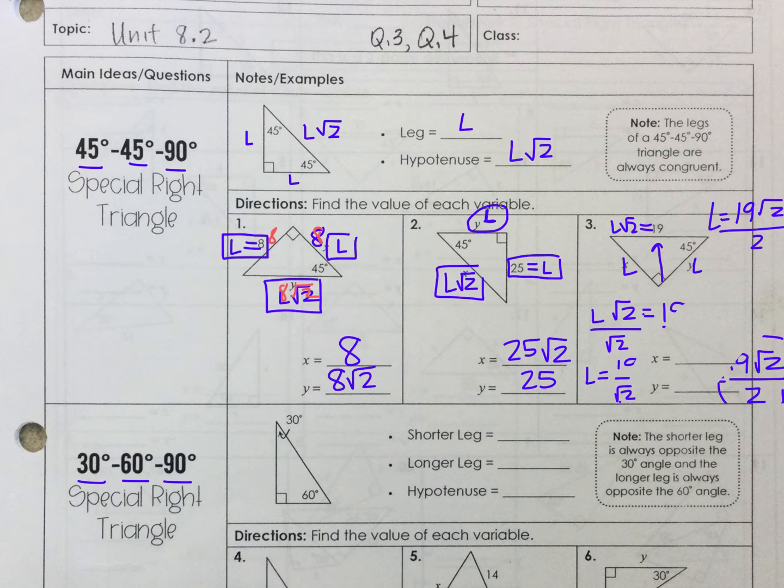So I've got to erase this to give me space. So my x, well, he's just an L. L equals 19 square root of 2 over 2. The y is an L. L equals 19 square root of 2 over 2. That's what you do when you have a 45, 45, 90 triangle, okay? You label the sides, and then you plug numbers in.